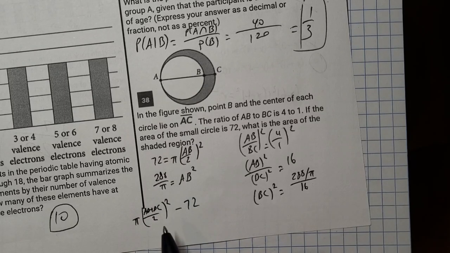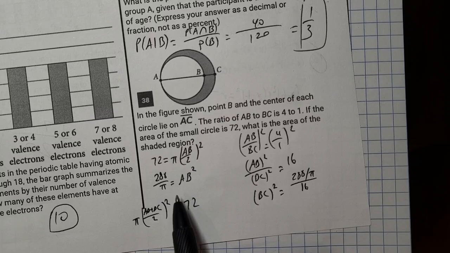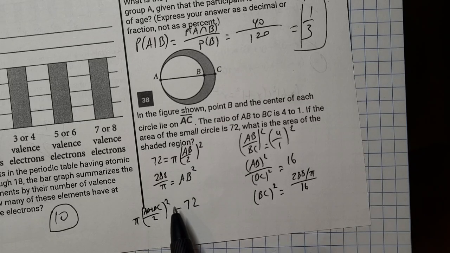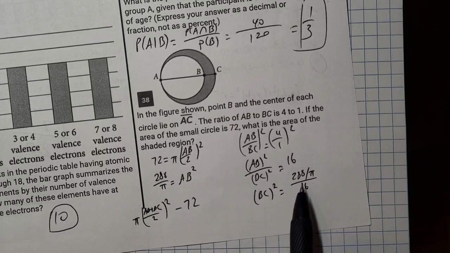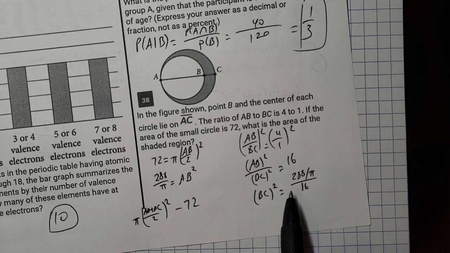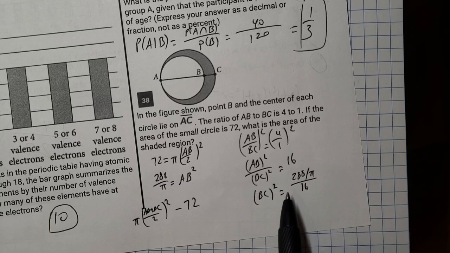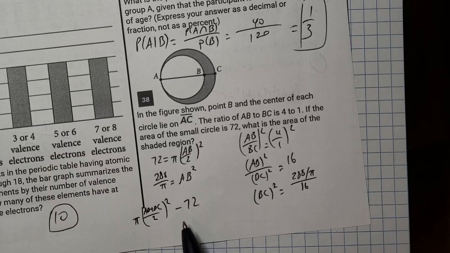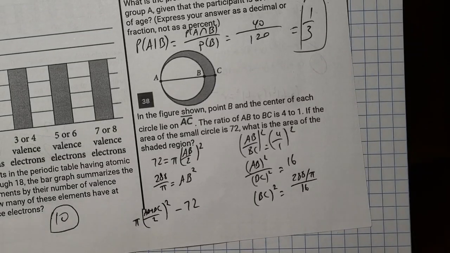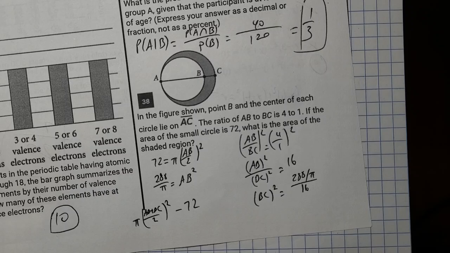That's pi times this guy, not squared yet, plus this guy, divide by 2, and then I need to square that whole thing, minus 72. Clearly I did something wrong. Let's see what I did wrong, unless I typed it in wrong in my calculator, which is a possibility.